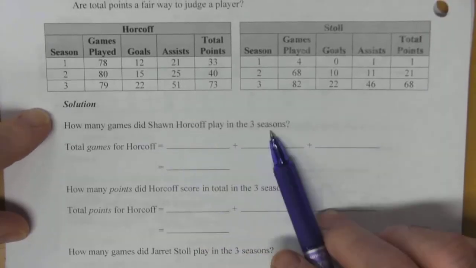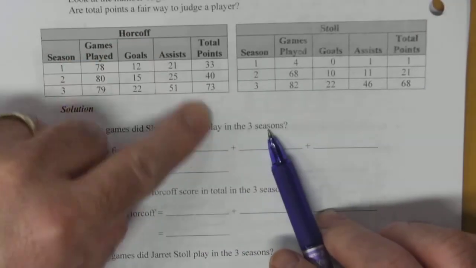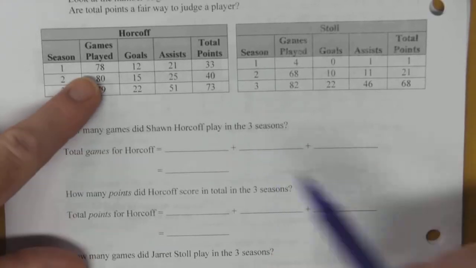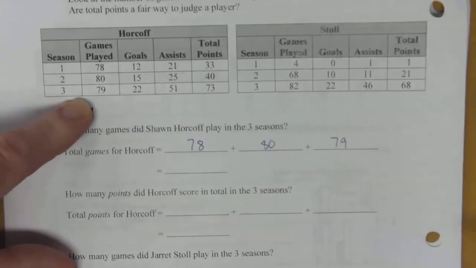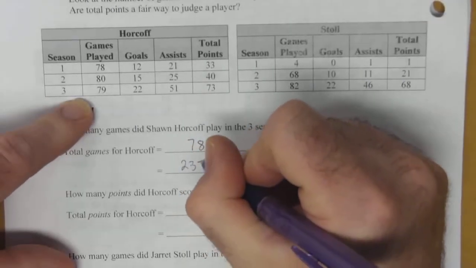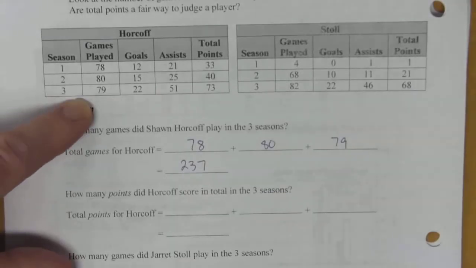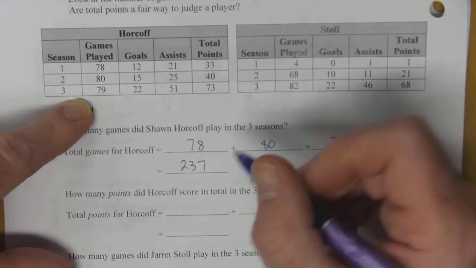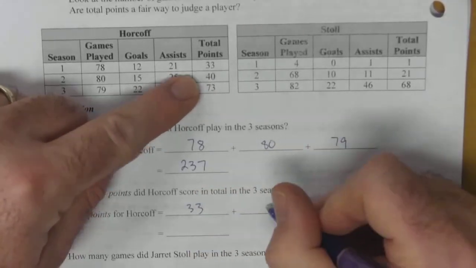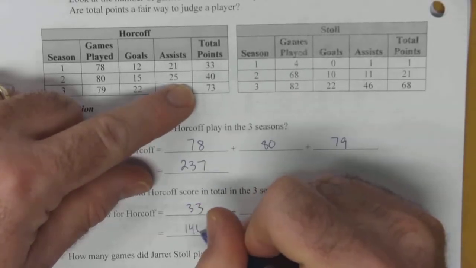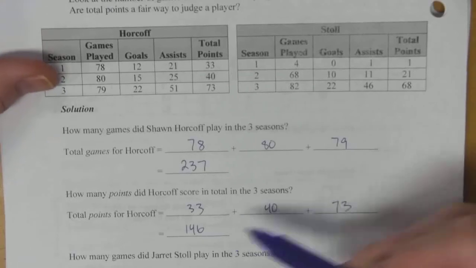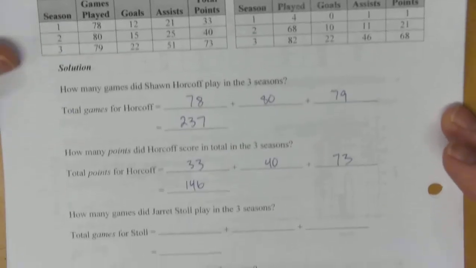How many games did Horcoff play in the 3 seasons? Well, let's add them up. These are Horcoff's games played right here. So 78 plus 80 plus 79. When we add that up, it turns out to be 237 games. That's how many Horcoff played in those 3 seasons. How many points did he score? Well, let's add that up. So 33 points in season 1, 40 in season 2, and 73 in season 3, for a total of 146 points in 237 games. Not bad.